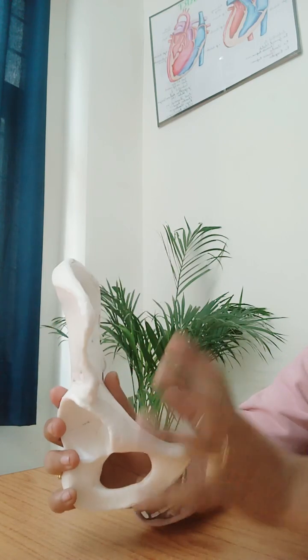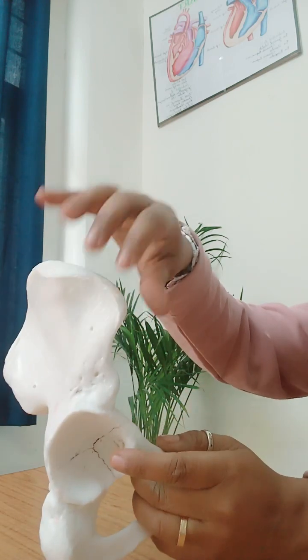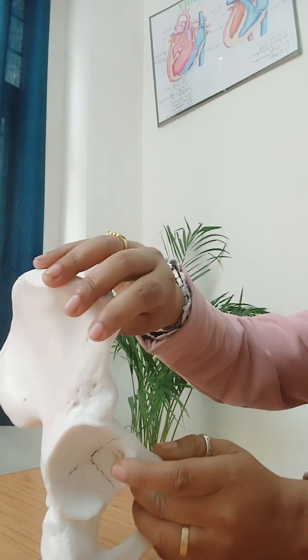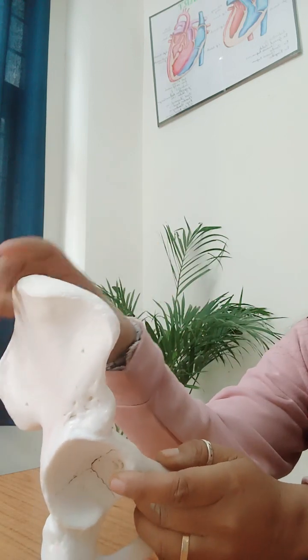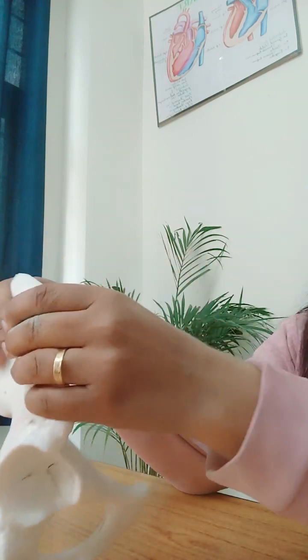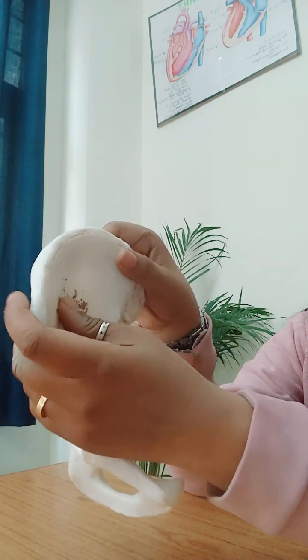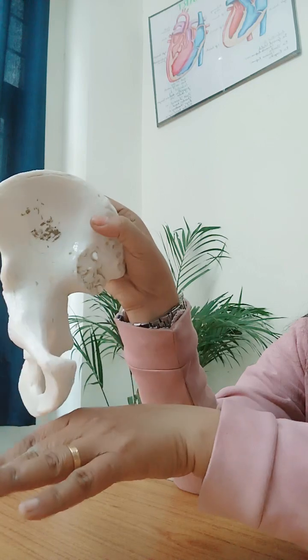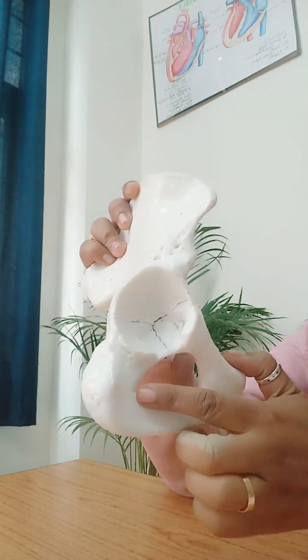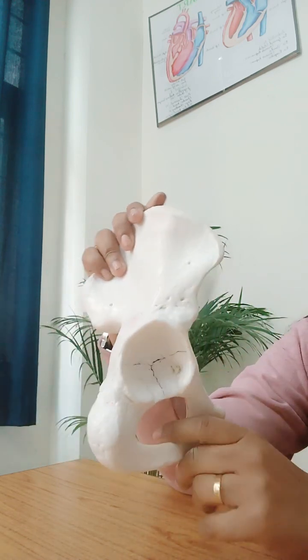Next we have the flat expanded ilium. The flat expanded ilium forms the upper part of the bone and lies above the acetabulum. The ilium part always lies above the acetabulum, not below. Next is the obturator foramen, and the obturator foramen always lies below the acetabulum.